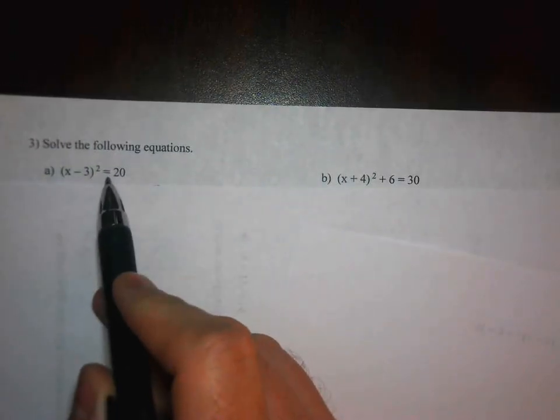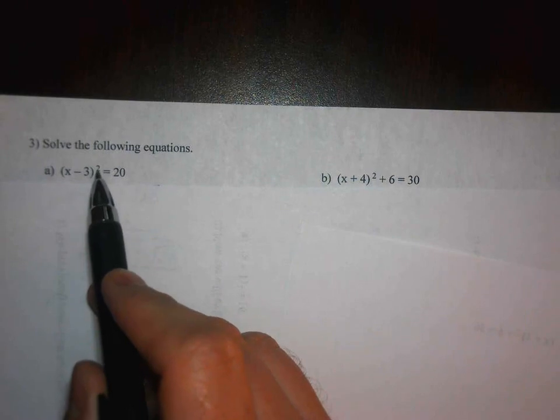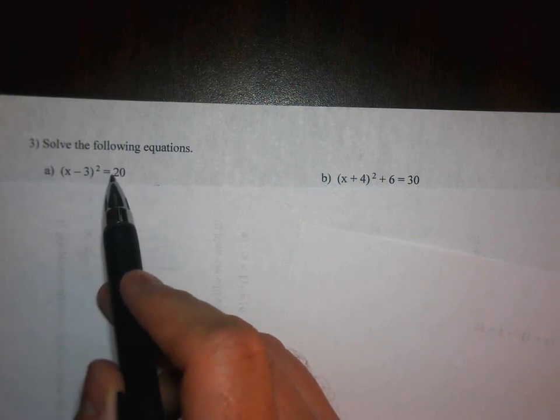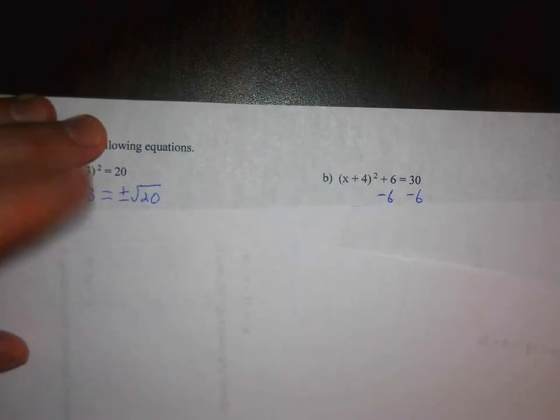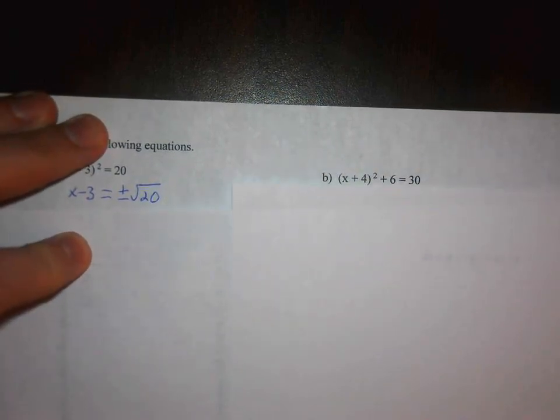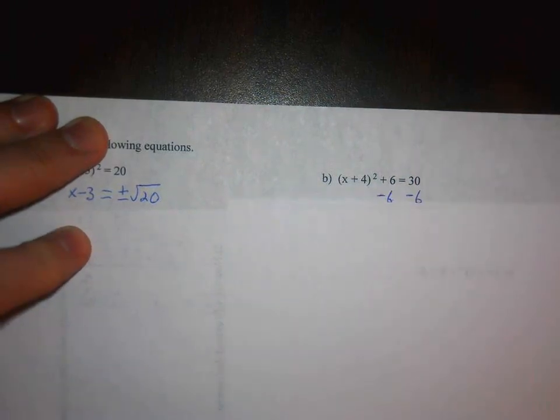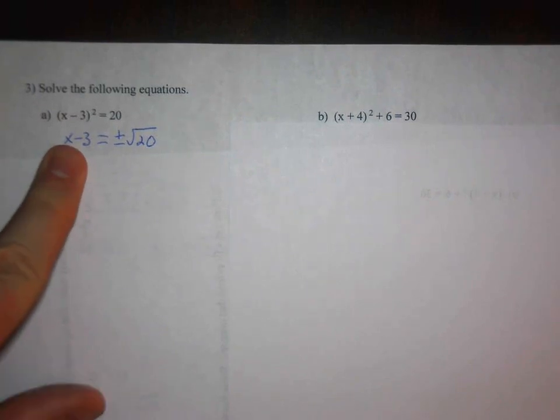Okay, now they get a little bit trickier because if you have the quantity x minus 3 squared equals 20, to solve that you do plus or minus the square root of 20. So x minus 3 equals plus or minus the square root of 20. And then to solve that, you have to add 3 to each side. Now what's different on this one is that the square root of 20 is not a nice number. The square root of 20 will give you an answer between 4 and 5.